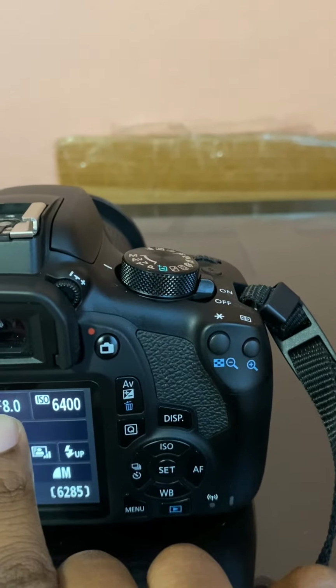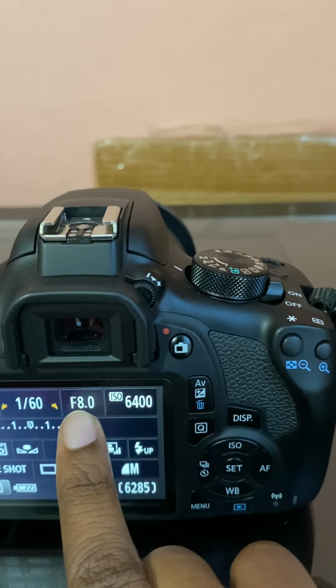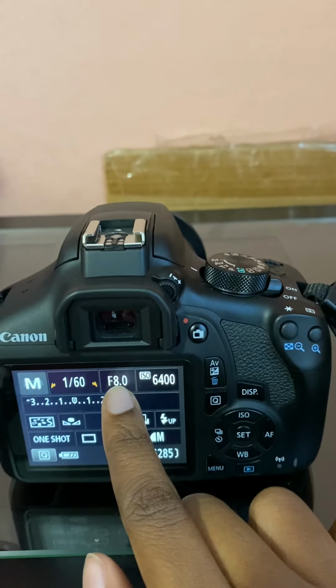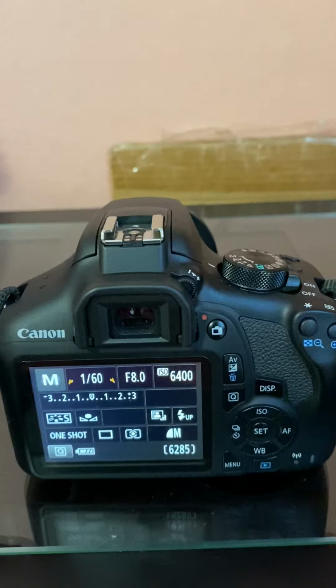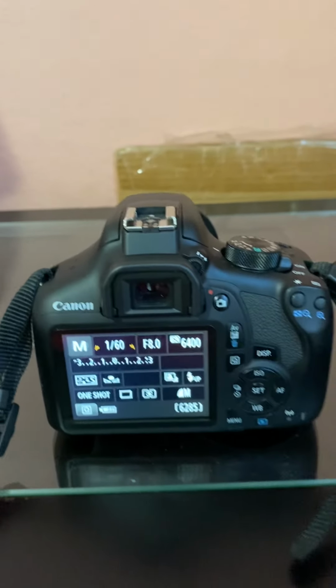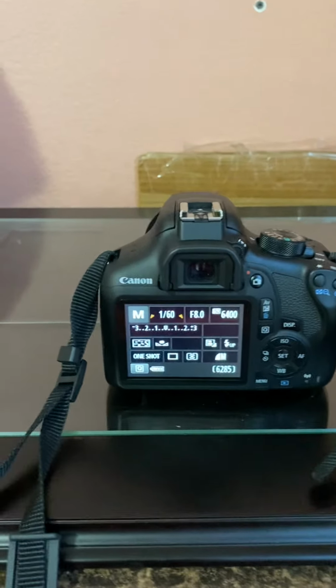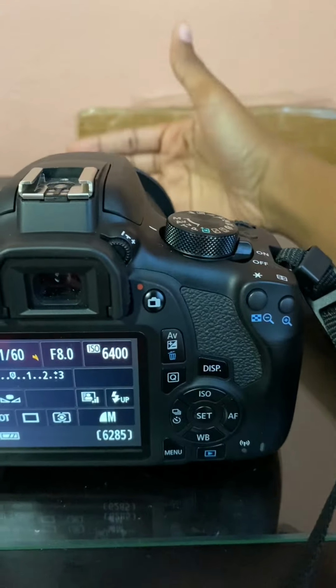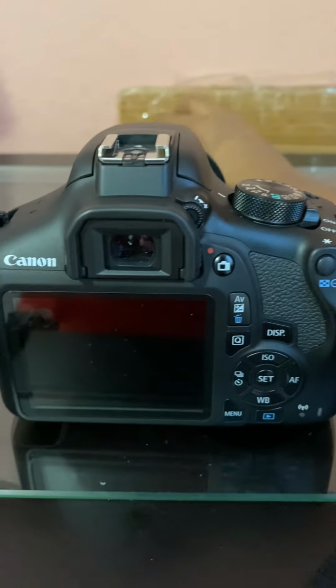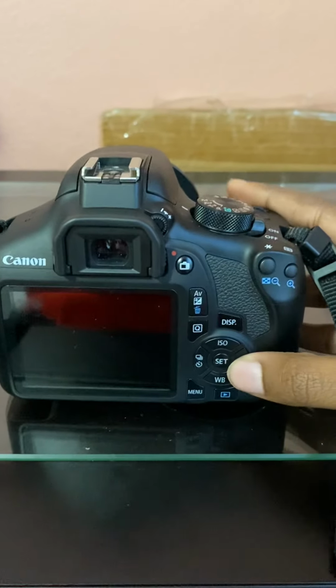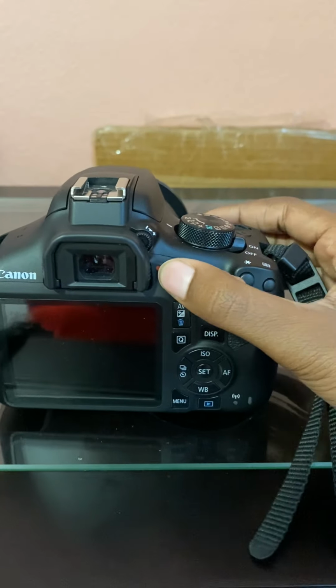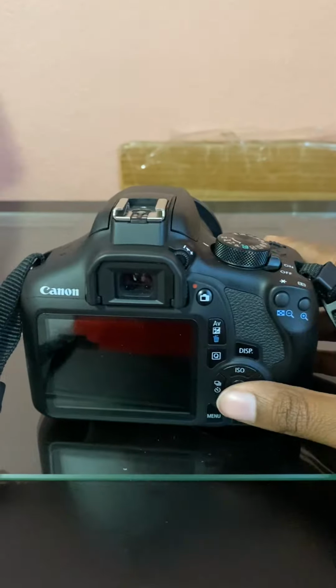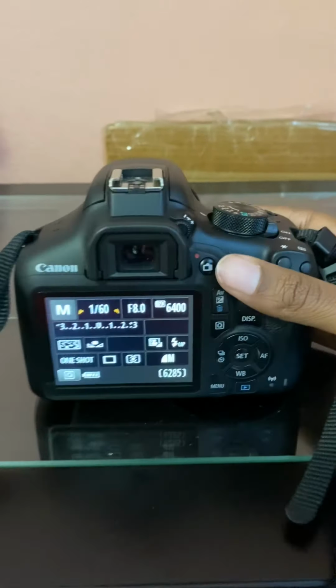Now, this setting right here is usually called f-stops, but is also known as aperture. And aperture allows you to blur the background and keep whatever you're trying to take a picture of in the main focus. So yeah, that's pretty much what that one does.